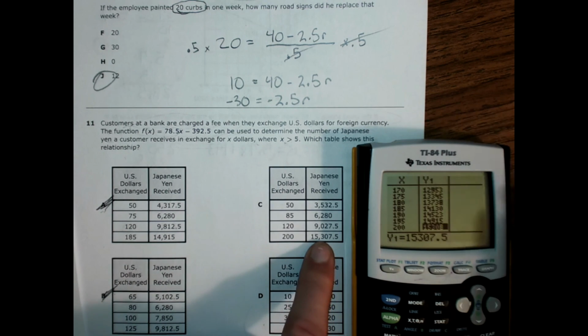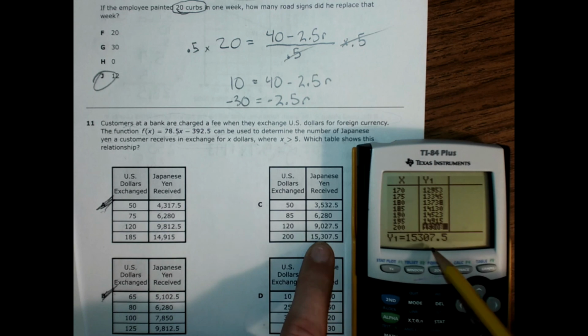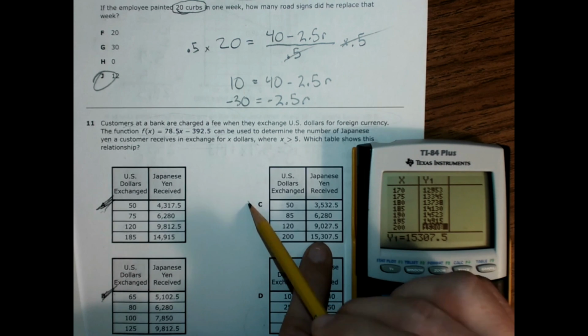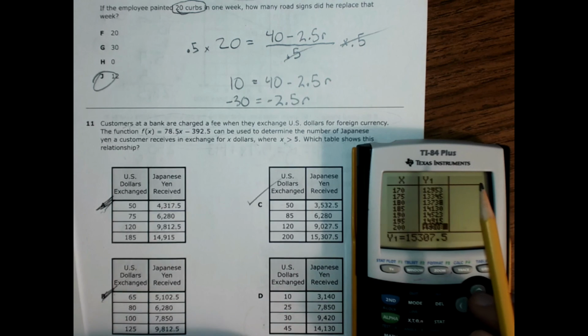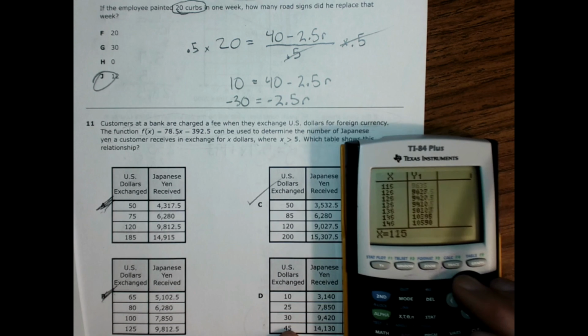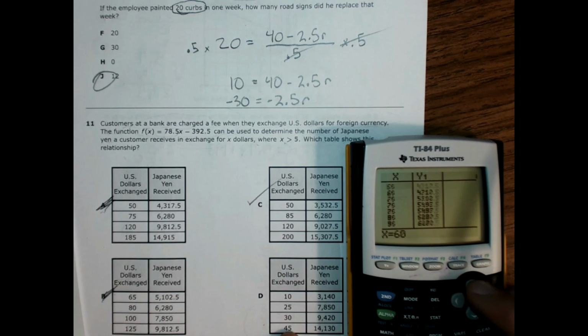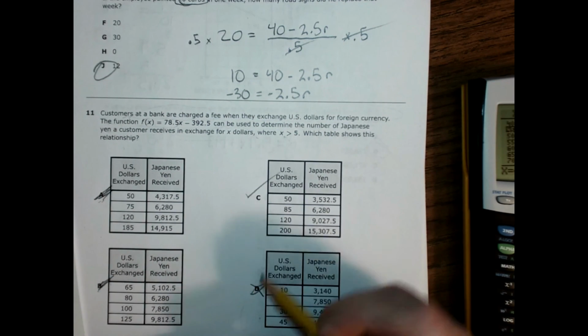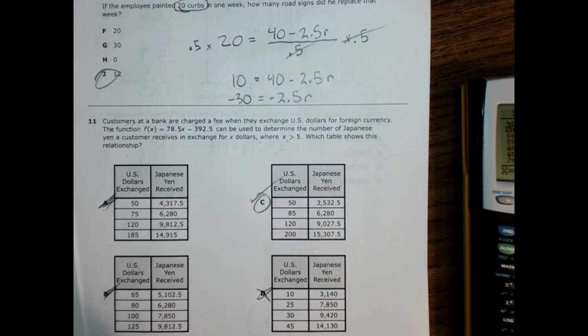Oh, well, now let's be careful here. Let's be sure we read the table carefully. This column is rounding up already, but the actual value is right here on the Y equals, and that matches directly. So C has got to be the correct answer. And if we really wanted to, we could scroll back down and check one of the entries in table D just to be sure. At 45, I should have 3140, but they're saying 14,130, so D is definitely wrong. And 11 is C.